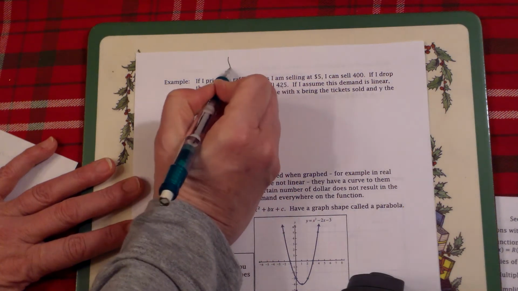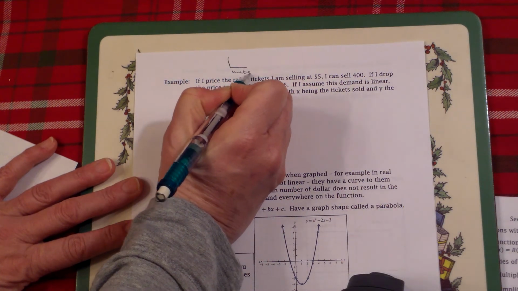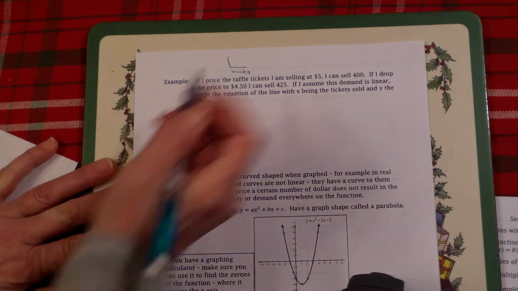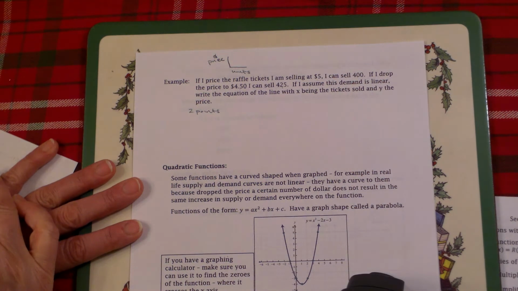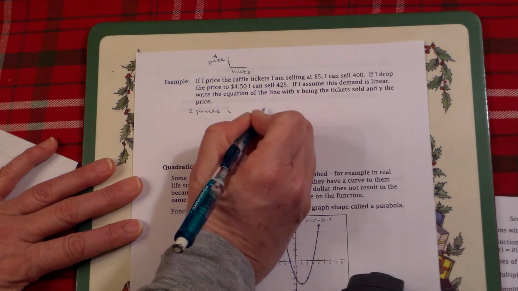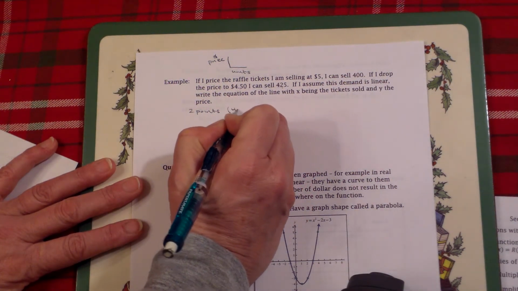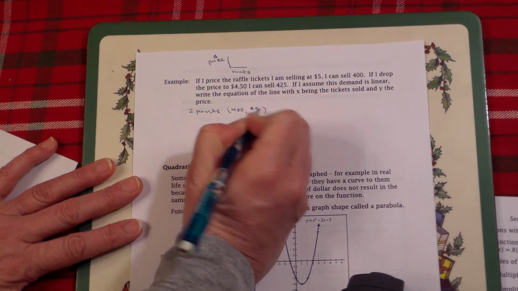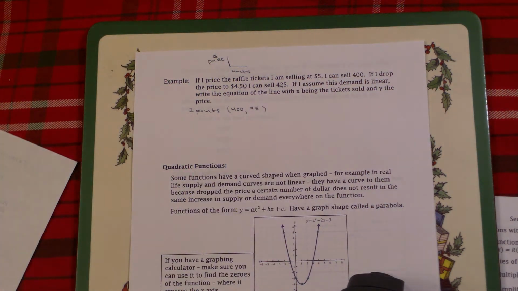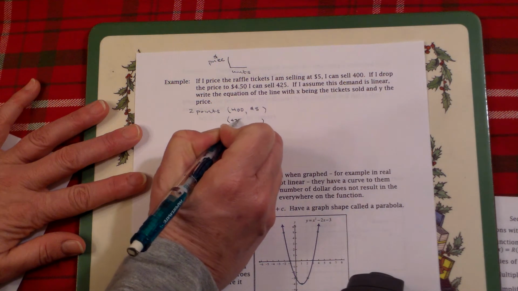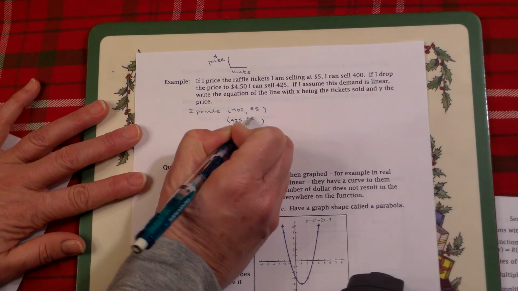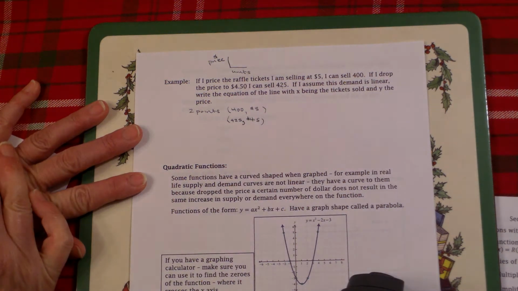And we're going to always assume that our units sold go on the x-axis and our price, which is money, goes on the y-axis. Which means that if I write the first statement of 400 units being sold for $5, the point would look like 400, 5. And my second point would look like 425, 4.5. So I'm going to put the units and match it with a price.